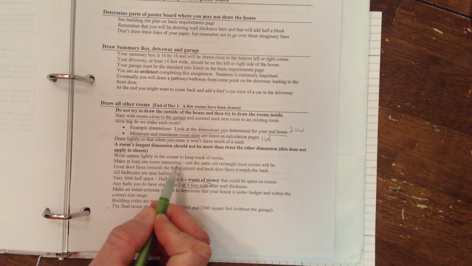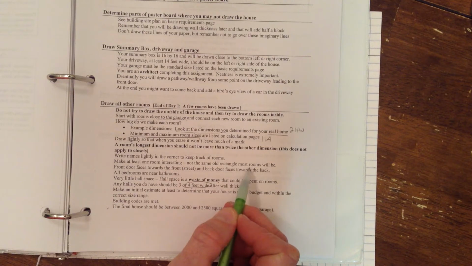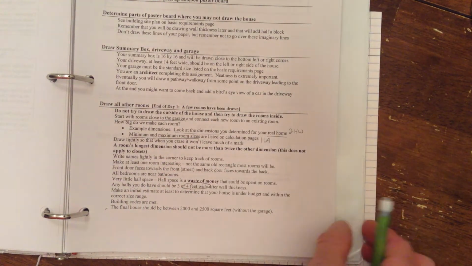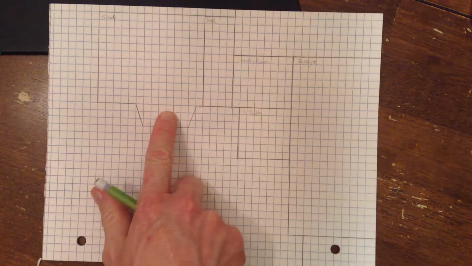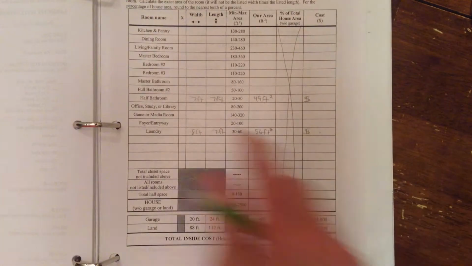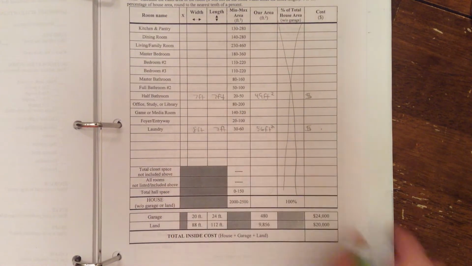Make at least one room interesting, not the same old rectangles most rooms will be. And remember, you're still responsible for everything that I have not covered. So here we go. Here's my study. When I'm doing a study, it says that a study is between 80 and 200 square feet.